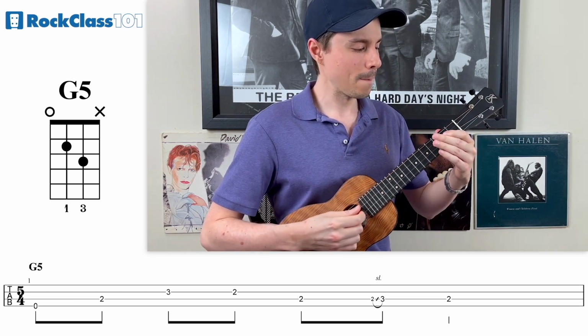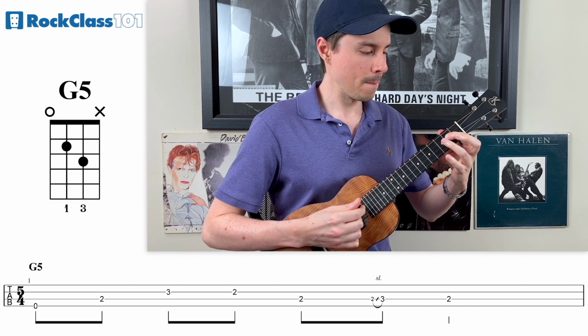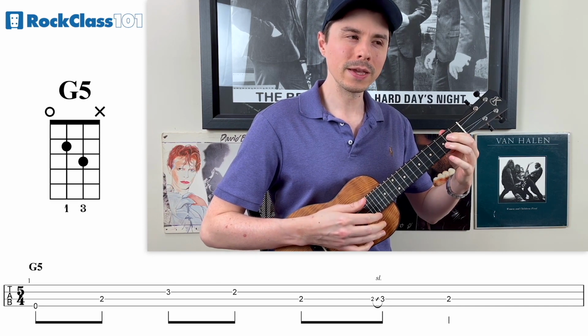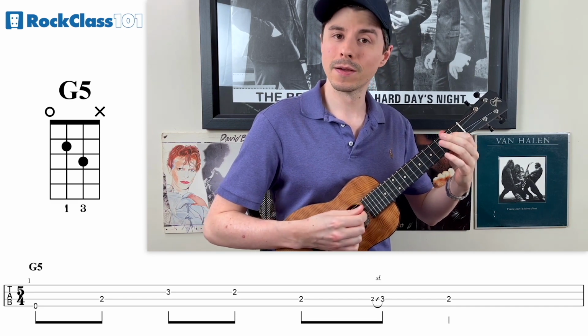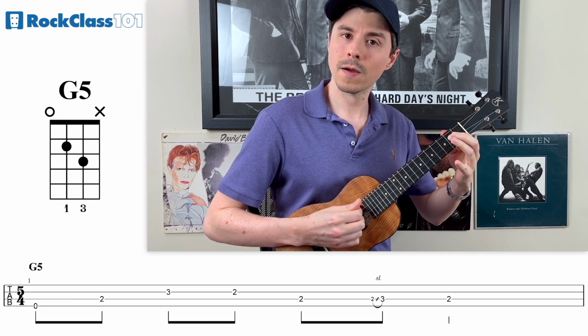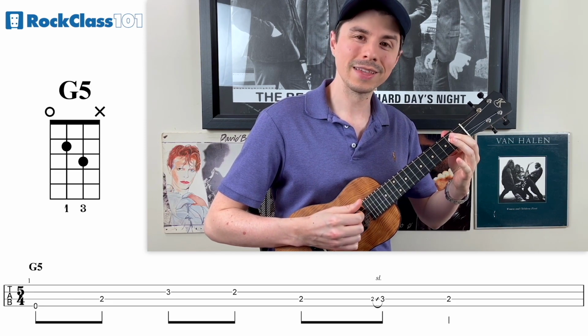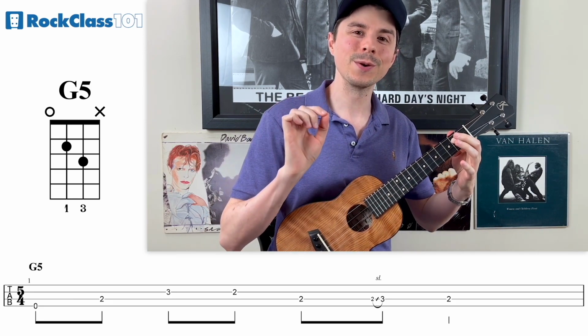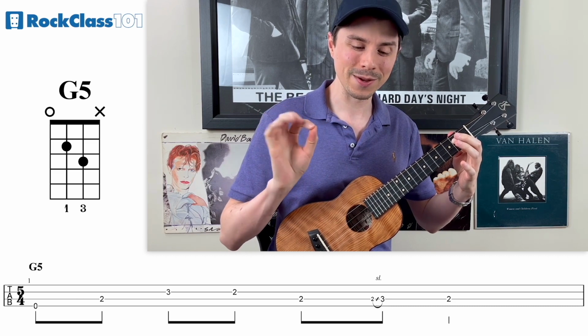So instead of going, right, we can get a cooler sound by adding that little flourish note, that slide, that grace note.